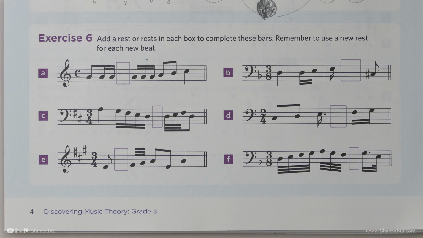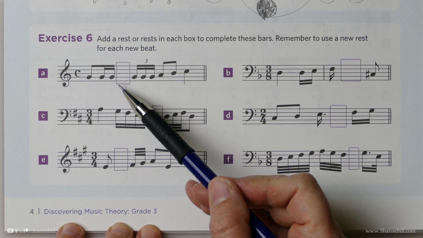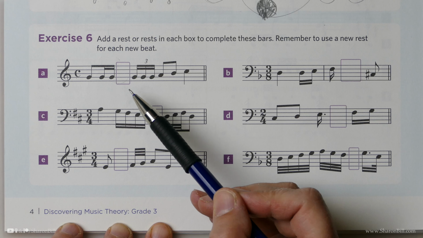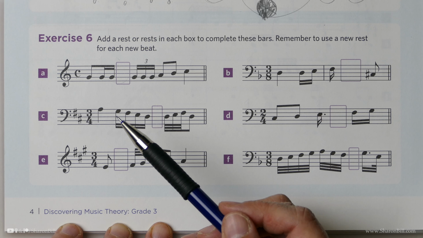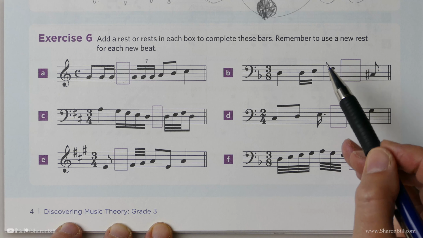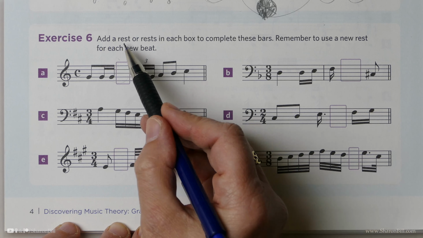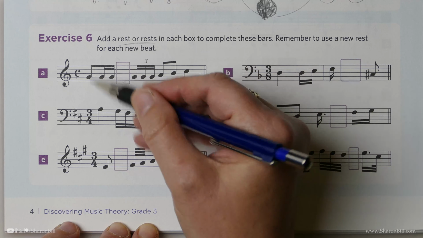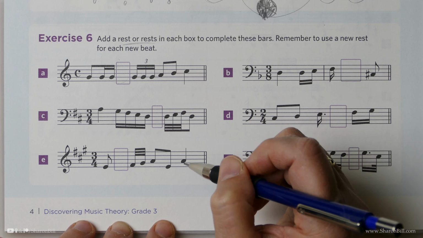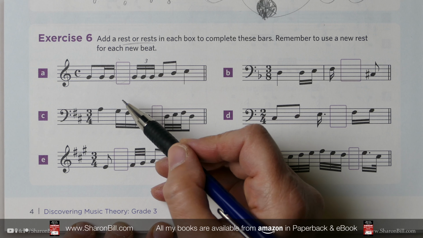Now we have a similar job to do. We know exactly how many beats there are in a bar, but something's missing. And in order to complete that gap, we need to add a rest. However, we may need to be careful, because remember, each new beat requires a new rest. You can't just fill in the gap. We may need to write 2 rests, because we need to complete 1 beat before we continue and show the next beat. Just as the same for the rule of beaming, that's exactly the same rule for rests.